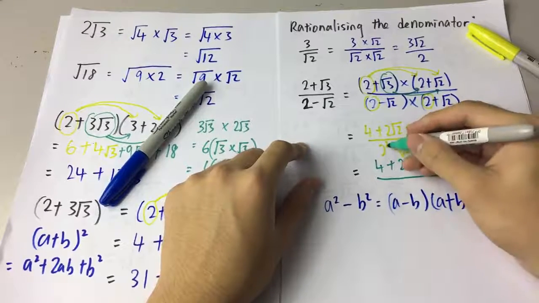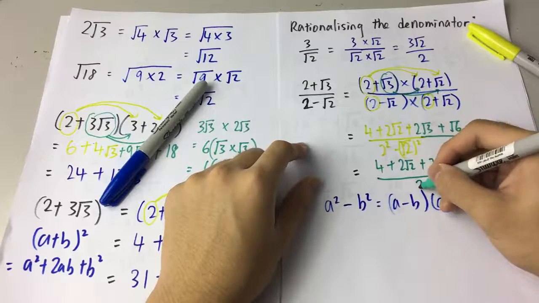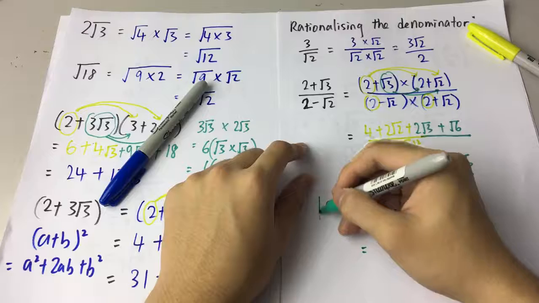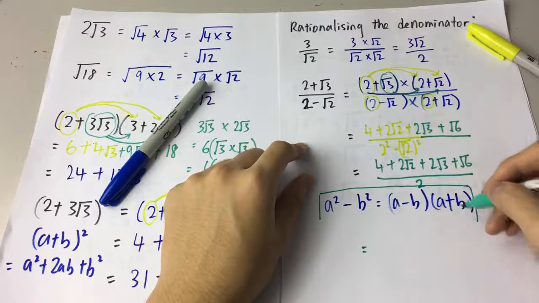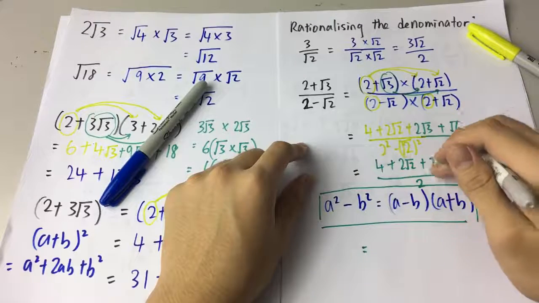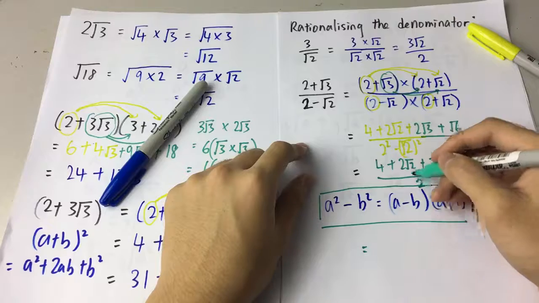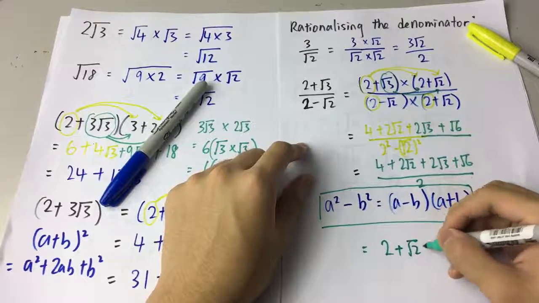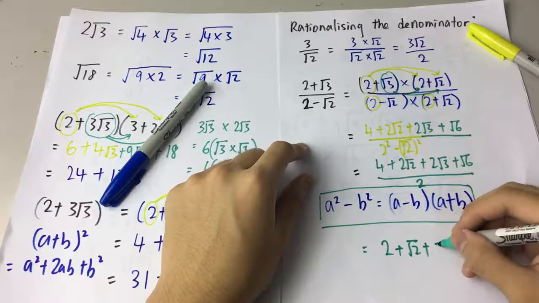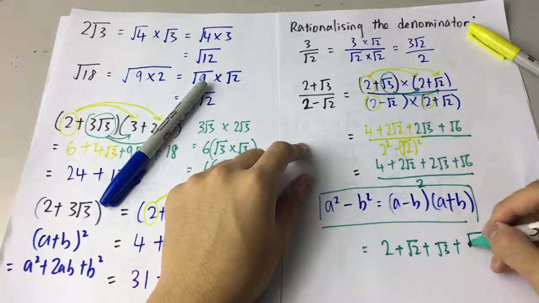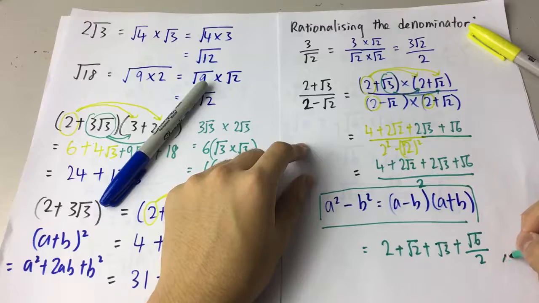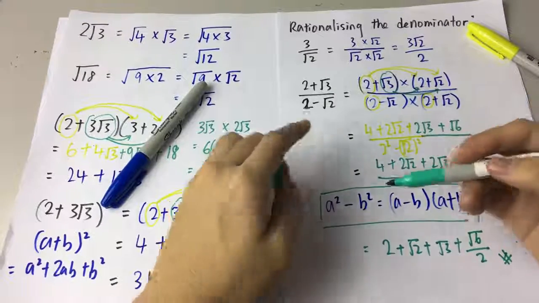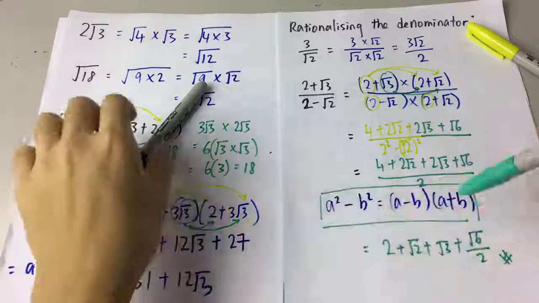The bottom, 4 minus 2, we get 2. Leave this aside. Now we need to simplify, distribute. So 4 divided by 2, 2 divided by 2, plus all this, we can cut, leaving the last term like this. So this is the final answer. All these are fairly easy.